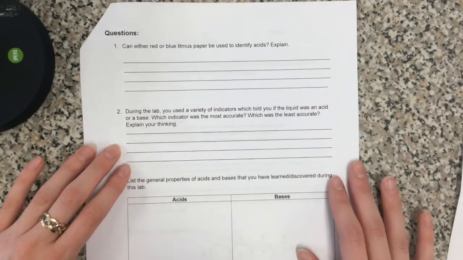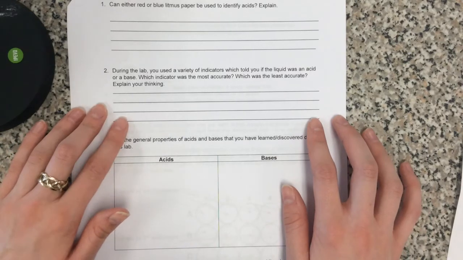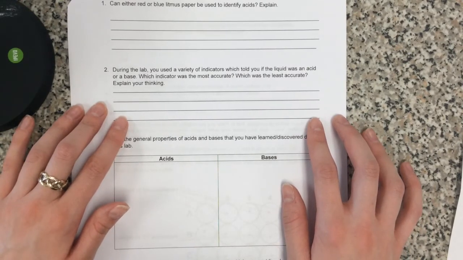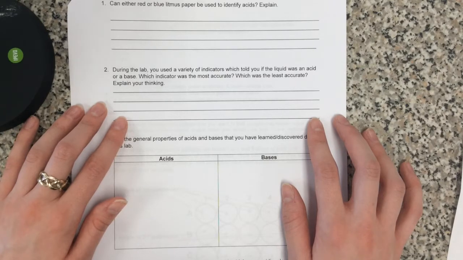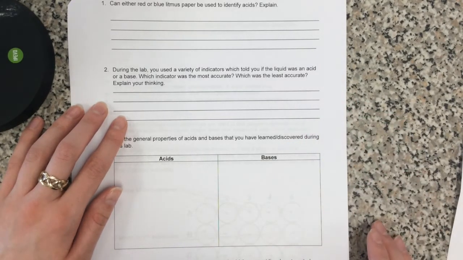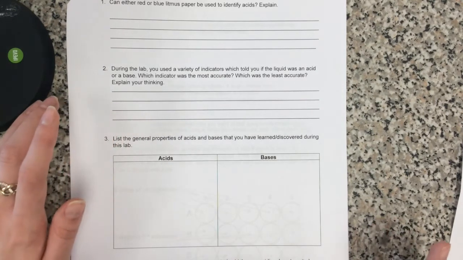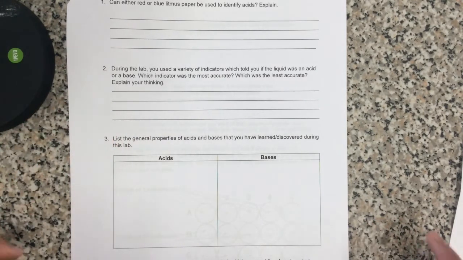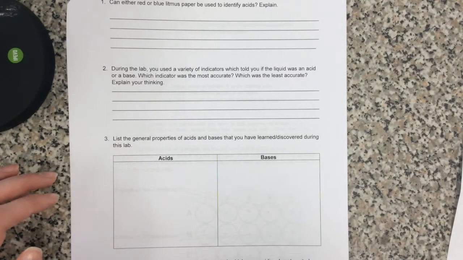Explain. So, number 2, during the lab, you used a variety of indicators which told you if the liquid was an acid or a base. Tell me which one was the most accurate, which one gave you the most data, and which one was the least accurate. Which one maybe only told you if it was an acid or a base, but it couldn't tell you if it's neutral, couldn't tell you how strong it was. Okay, and explain your thinking.